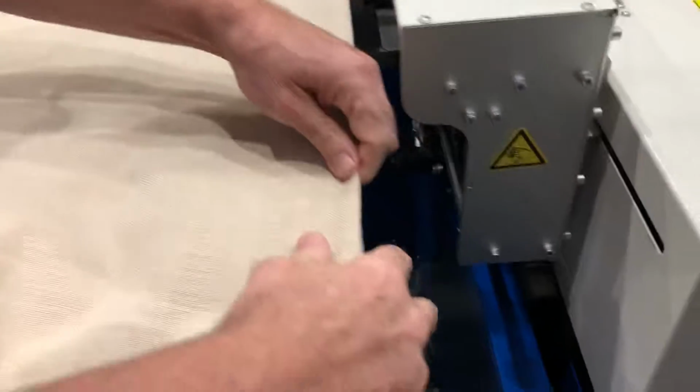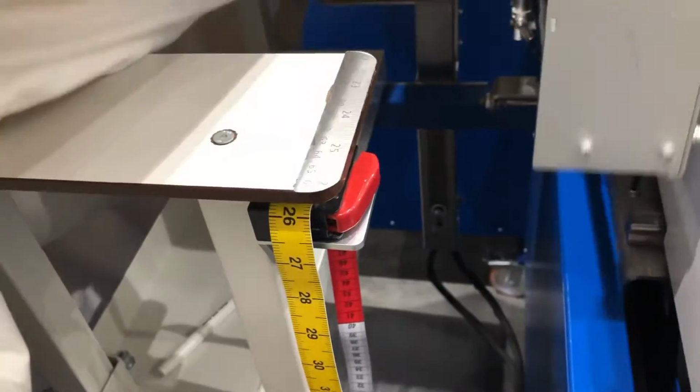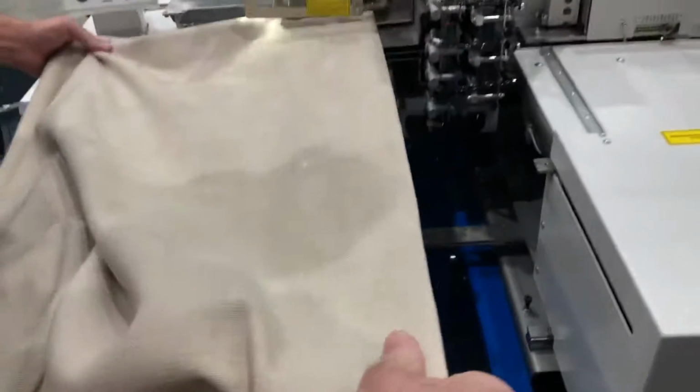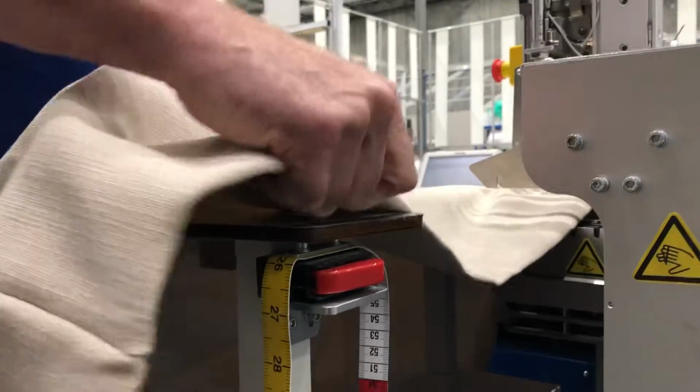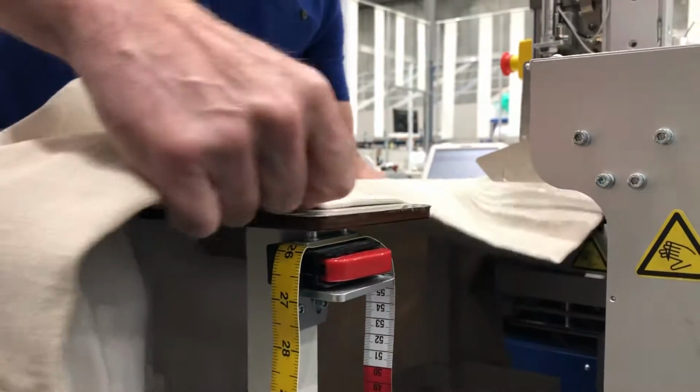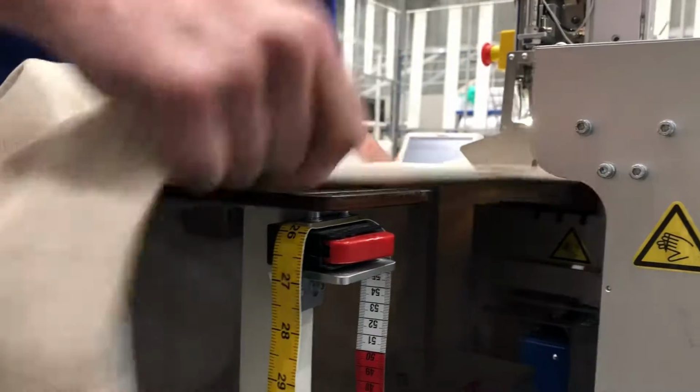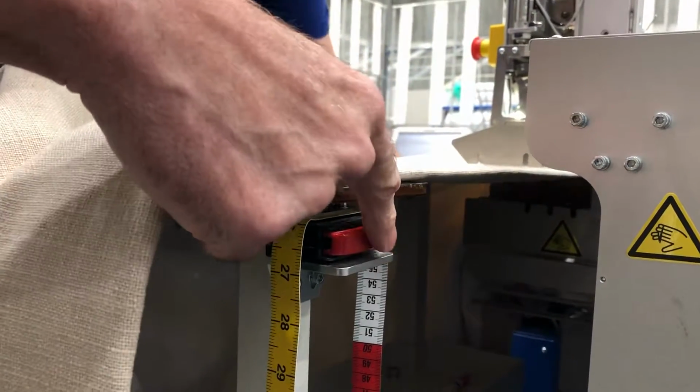I make sure that my fabric is straight up. And with the third pleat, we need to make sure that the fabric goes down.